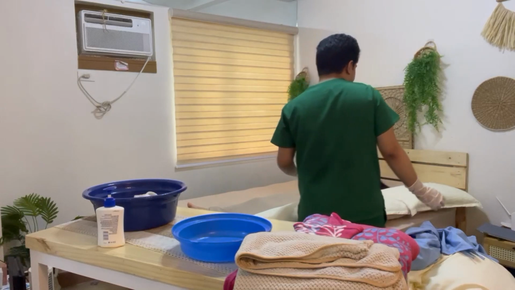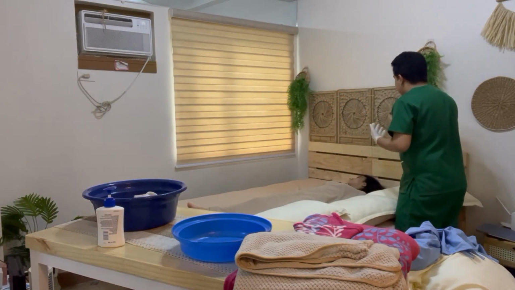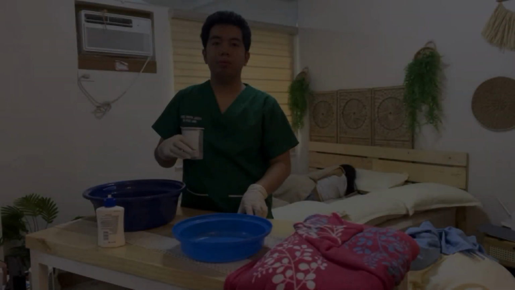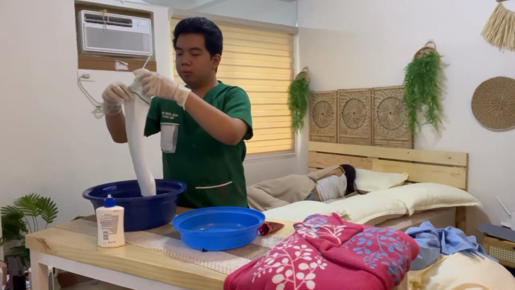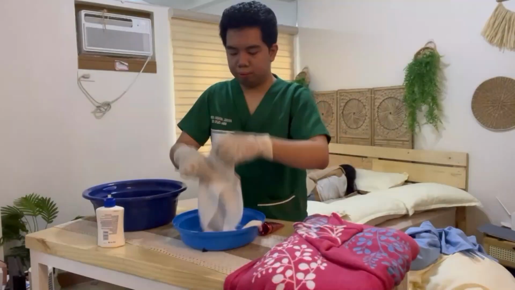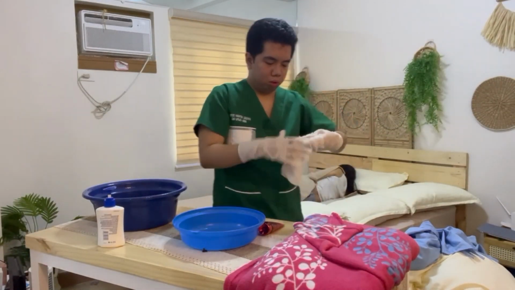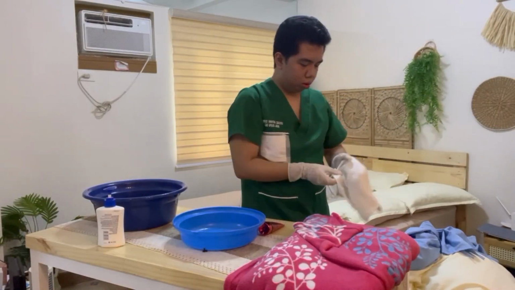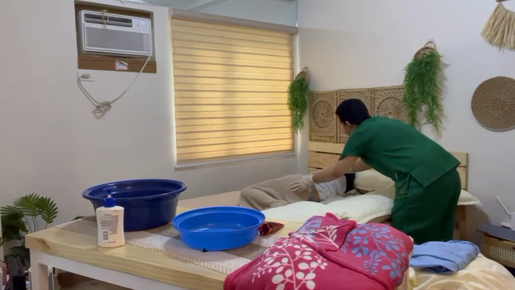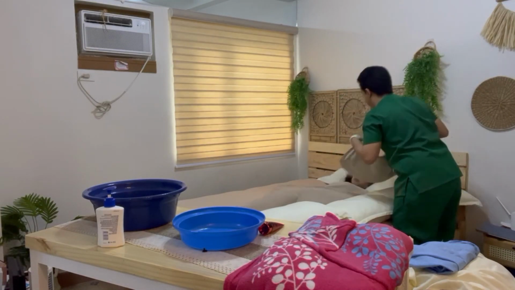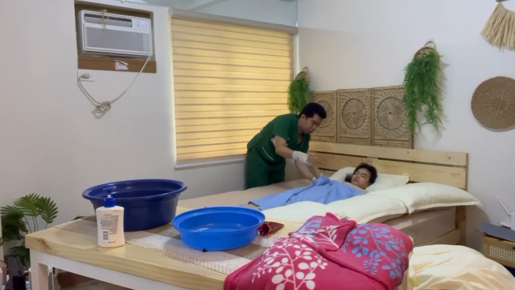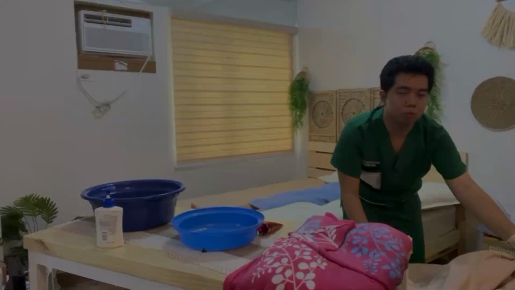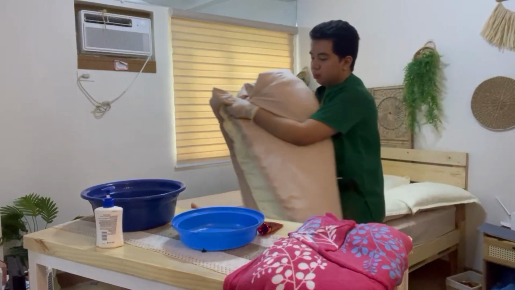Done with the perineal care, I am now going to proceed to the back of the patient. Now I am going to place the bath towel alongside the back and her buttocks. Now I'm going to place a blanket over the patient.